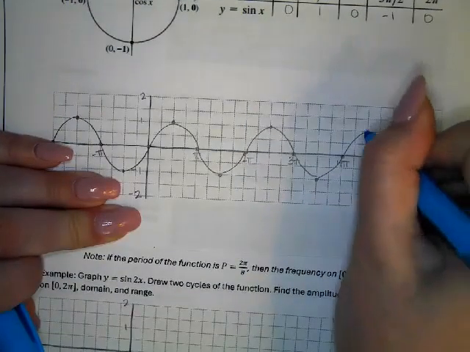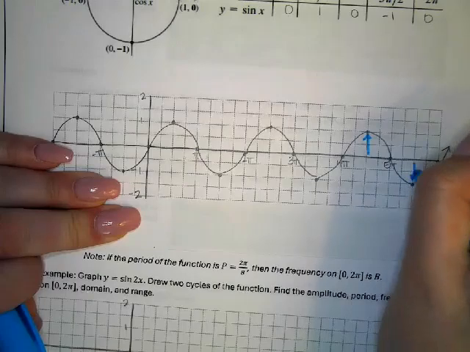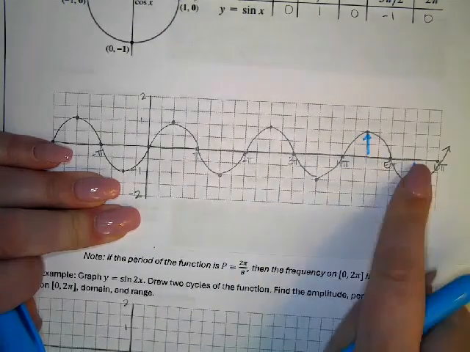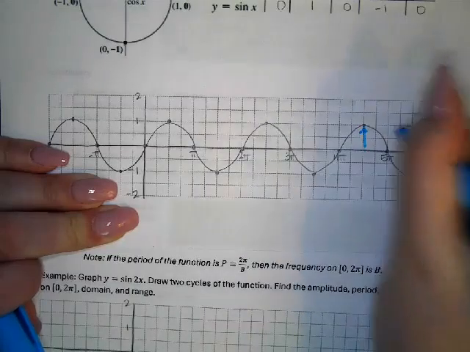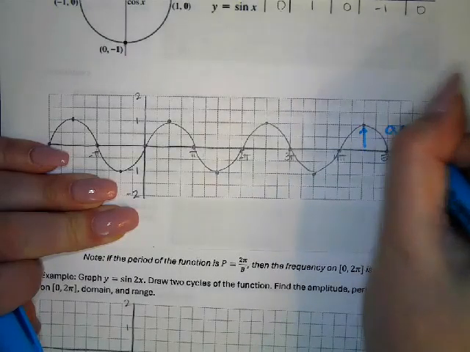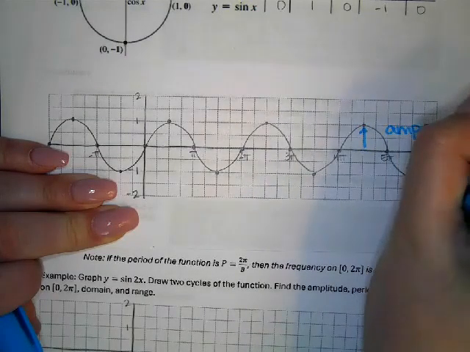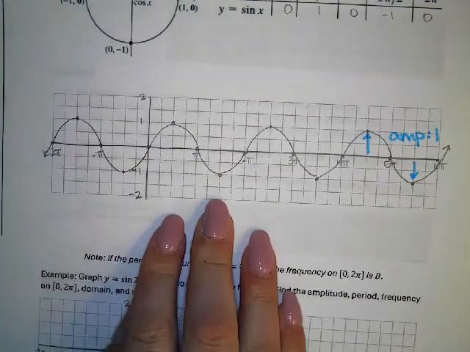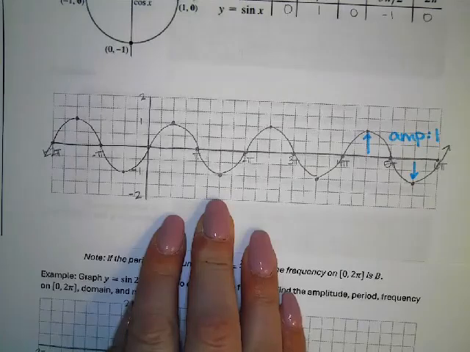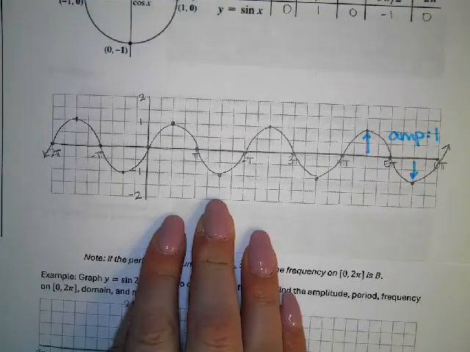is from here to here. And for the parent graph of a sine function, for a typical sine function, the amplitude is just a value of 1. And you look for it in the same place. You just look at the front of the function. When you write y equals sine x, you just look at the very front. If it says y equals 2 times sine x, then the amplitude is 2. If it's y equals 0.5 times sine x, then the amplitude is 0.5. So it's pretty easy to find.